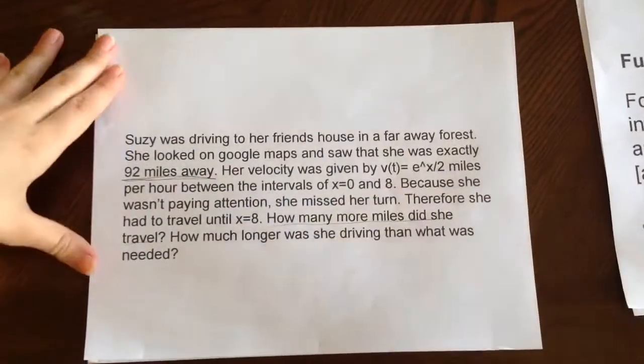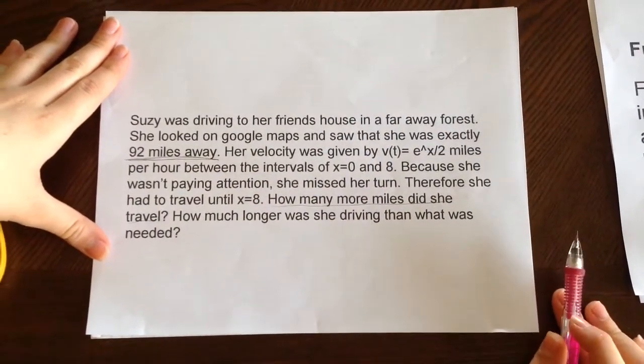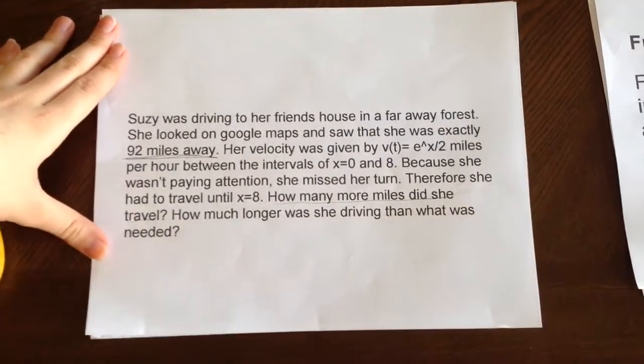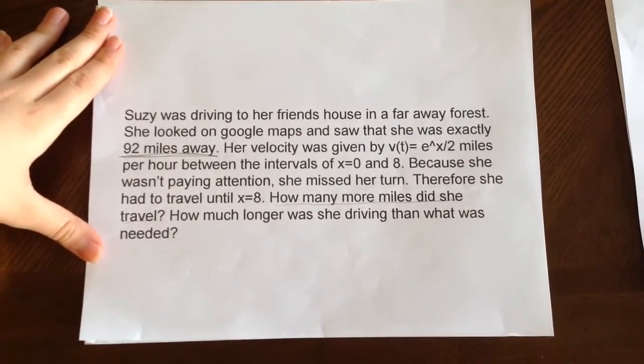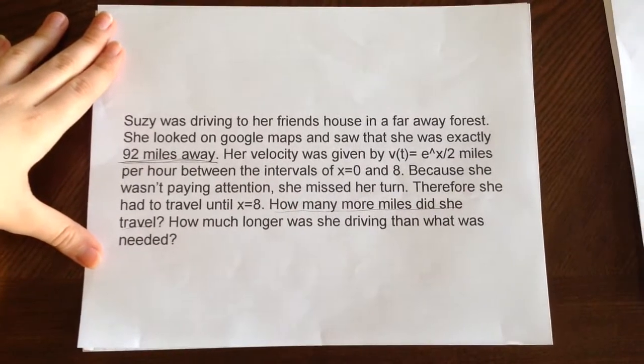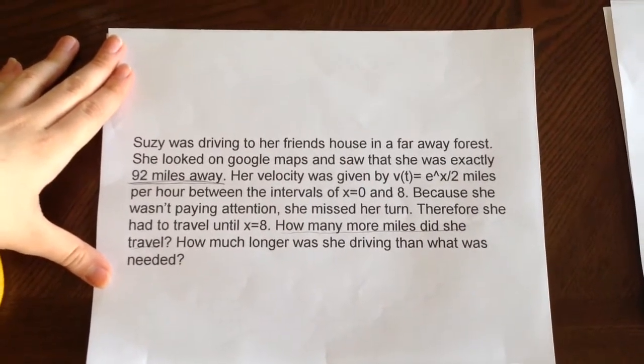So we actually have a problem here that we can use to work it out and kind of explain it all. It says Susie was driving to her friend's house in a faraway forest. She looked on Google Maps and saw that she was exactly 92 miles away. Her velocity was given by v of t is equal to e raised to the power of x divided by 2 miles per hour between the interval of x equals 0 and 8.